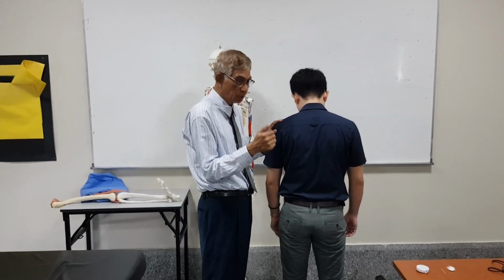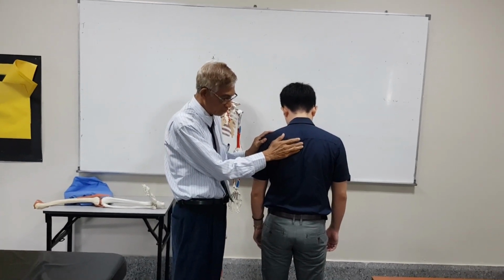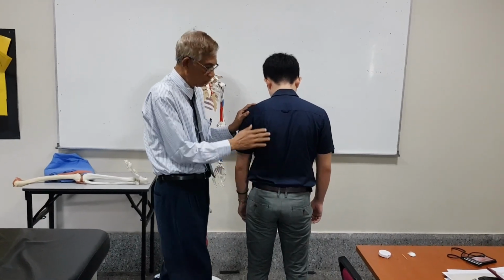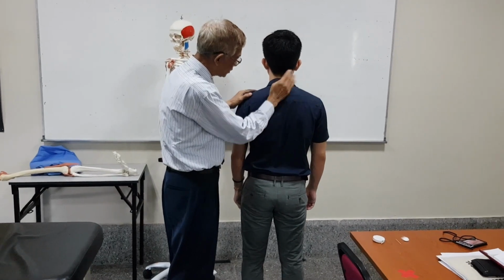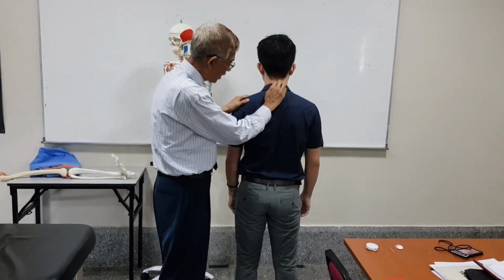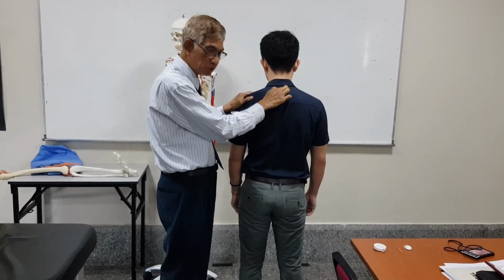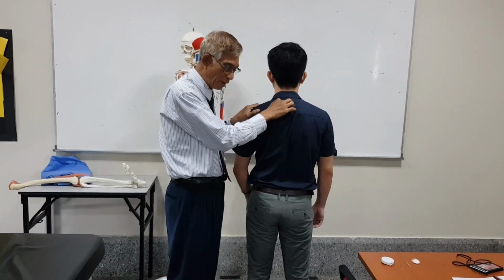In inspection, you have to see the scar, sinus, swelling, deformity, wasting, and so on. Then feel. Feel starting from the cervical spine in midline. There is a spinous process, and in between the spinous processes there is an interspinous ligament.